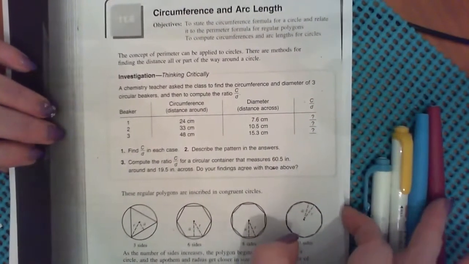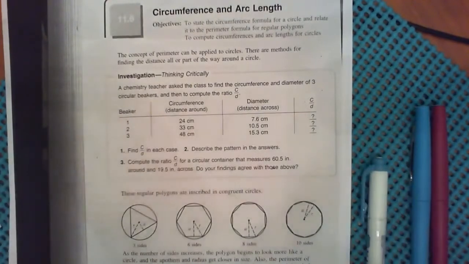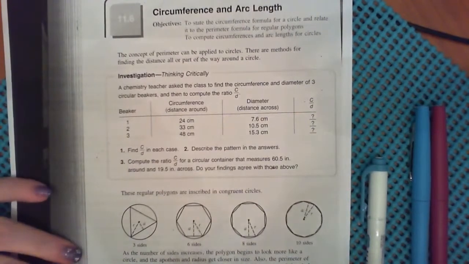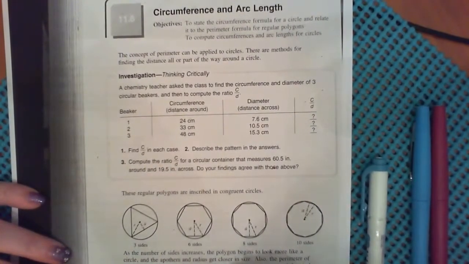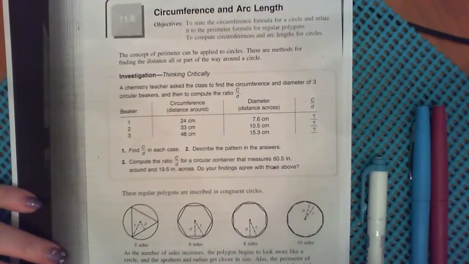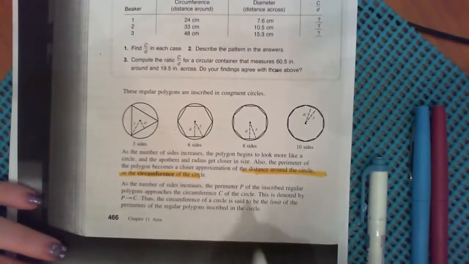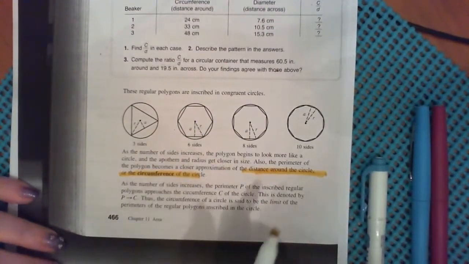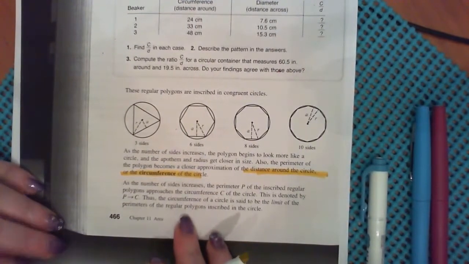We're starting to talk about circumference in this lesson. And so the first thing we're going to talk about is the definition of circumference, and it's the distance around the circle. The distance around the circle, or the circumference of the circle, because that's what it is.